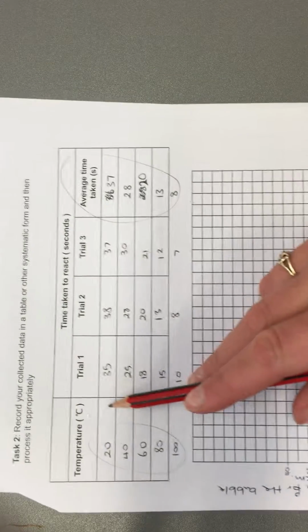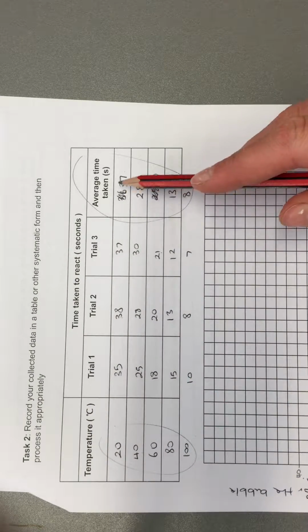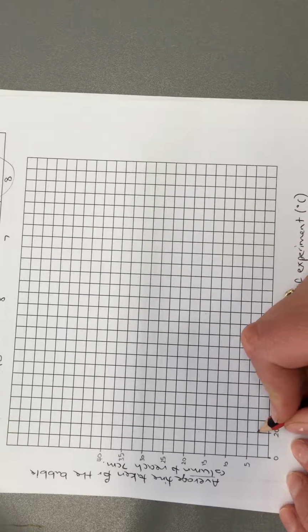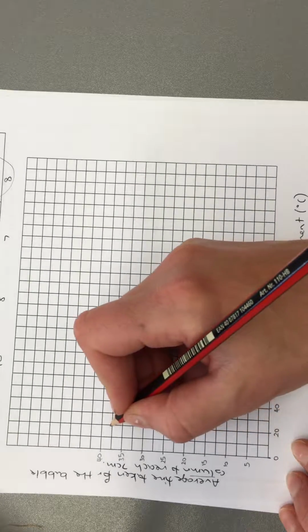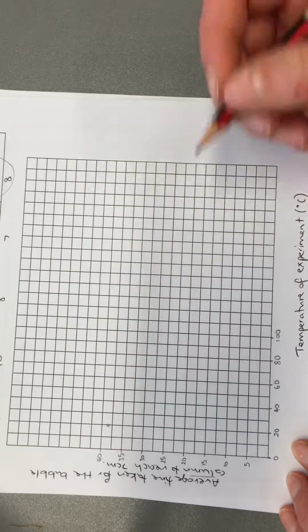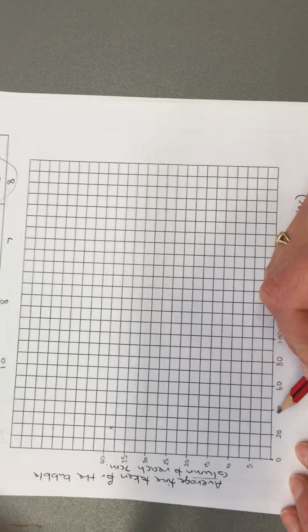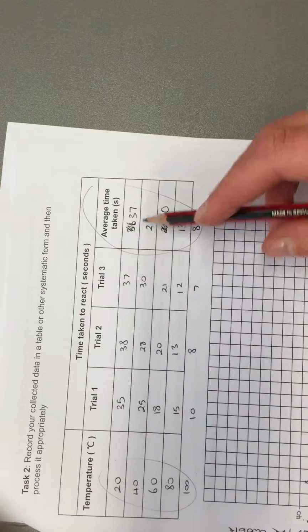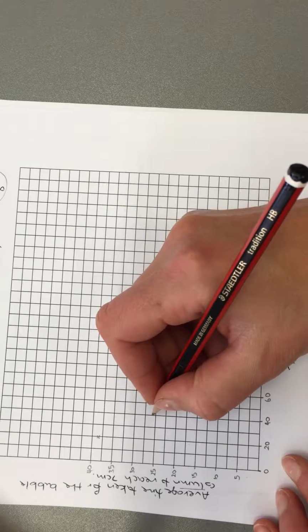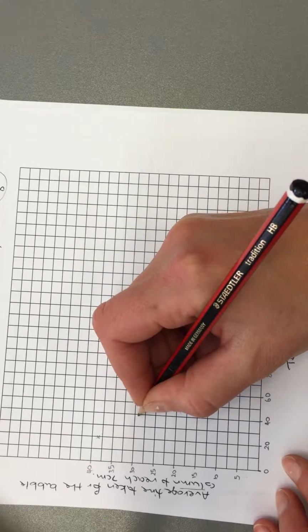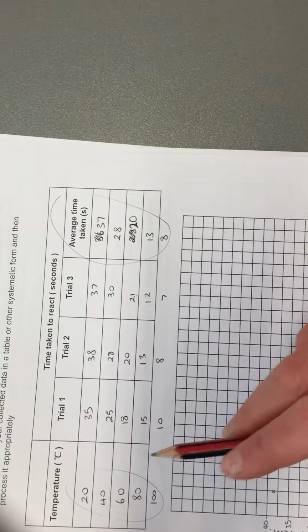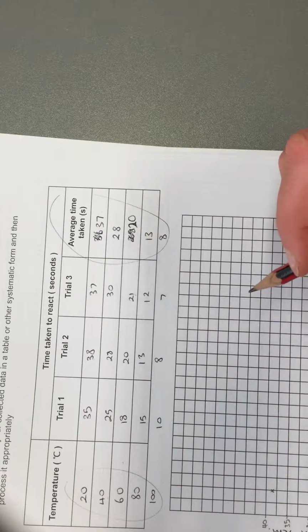So for the first one here, we've got at 20 degrees, it's 37 seconds. So we're going to plot that data point. So at 20 degrees, we go all the way up to about where 37 would be, and put a small cross. At 40 degrees, it was 28 seconds. So 40 degrees and 28 seconds. 60 degrees and 20 seconds.